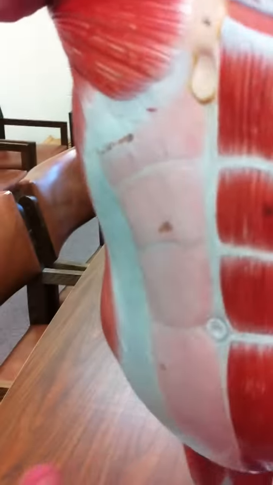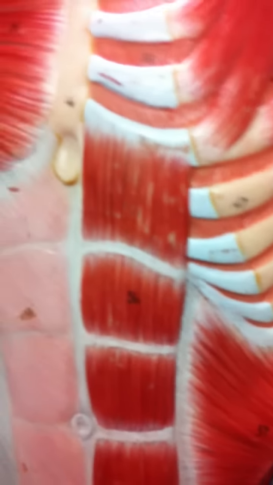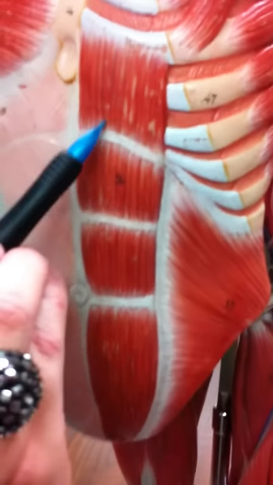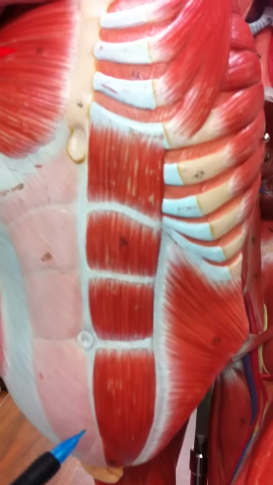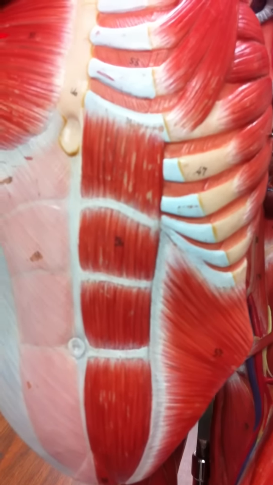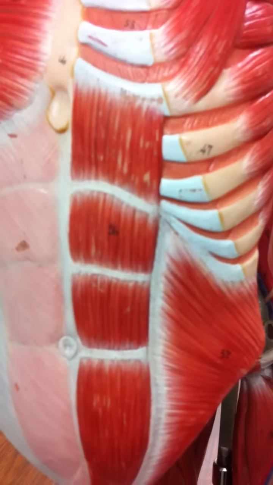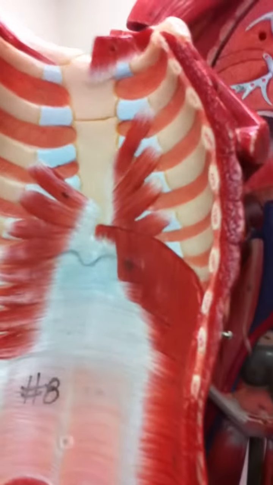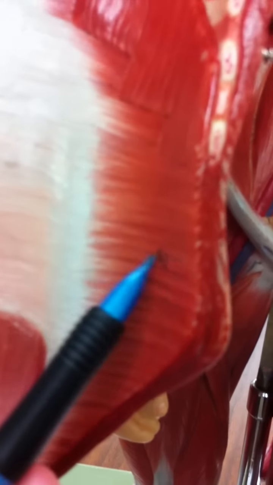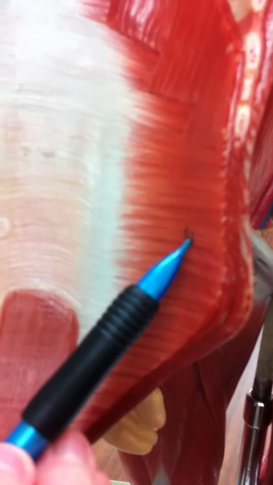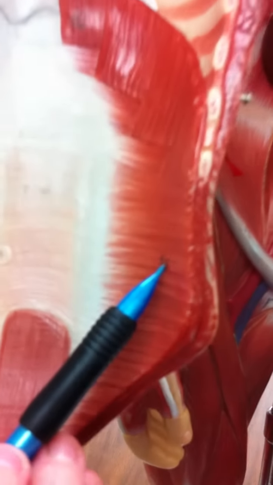Next is the rectus abdominis. That is located here. It tenses the abdominal wall, compresses the abdominal contents, and also flexes the torso with the waist as in doing sit-ups. Next is the transverse abdominis. It's located in this area. Tenses the abdominal wall, compresses the abdominal contents.